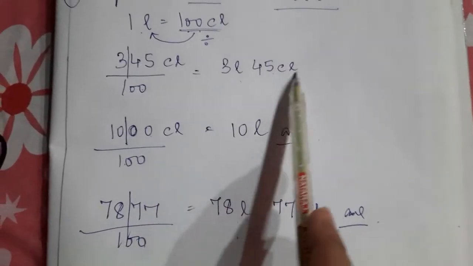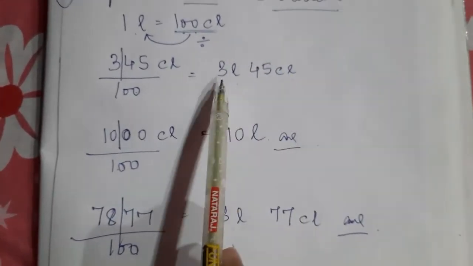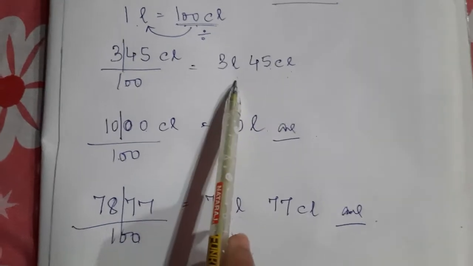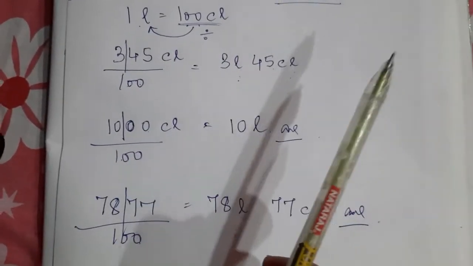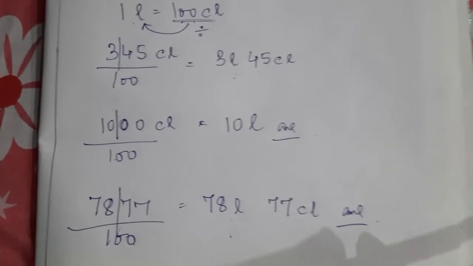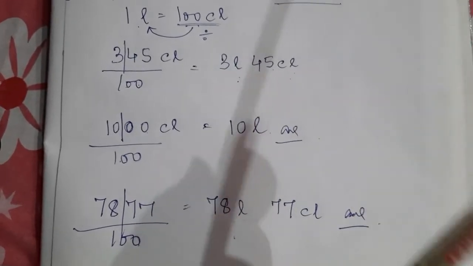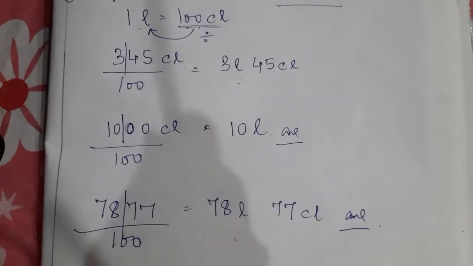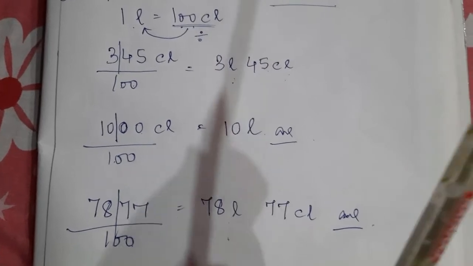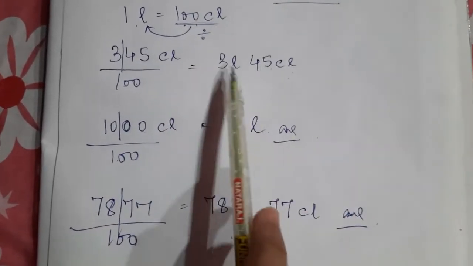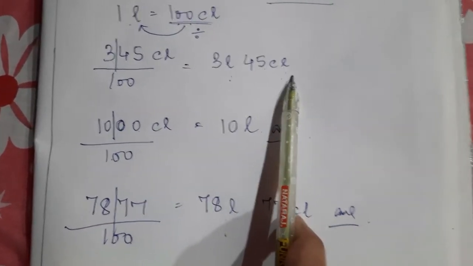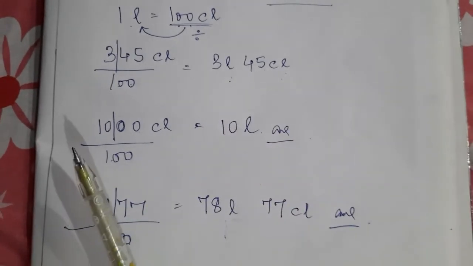So even if your answer is correct, but you write the wrong units, your answer is automatically going to become wrong. Even if the digits are correct, your answer will be wrong. So make sure that when you are solving the questions in your exam, you write the correct units. Alright? Now let's move on to the next question.